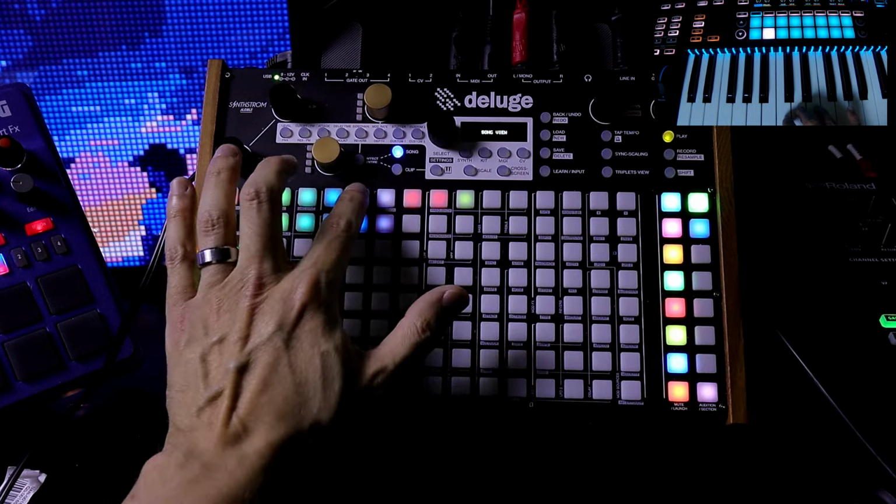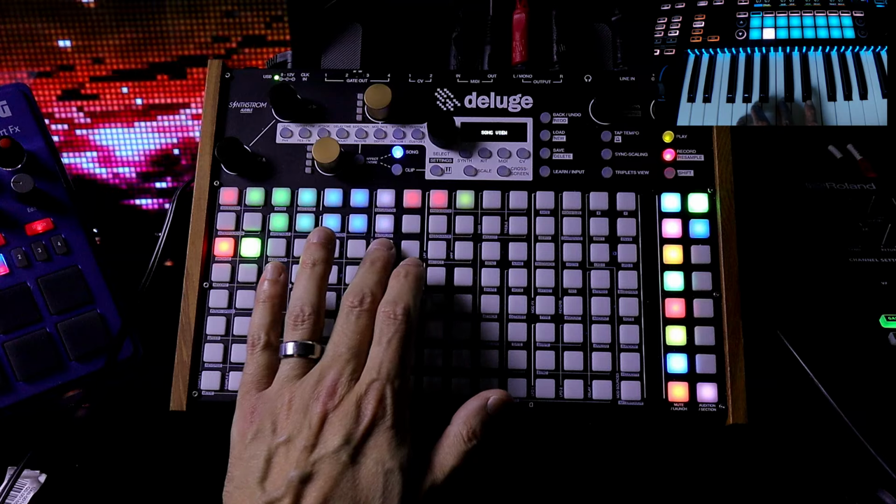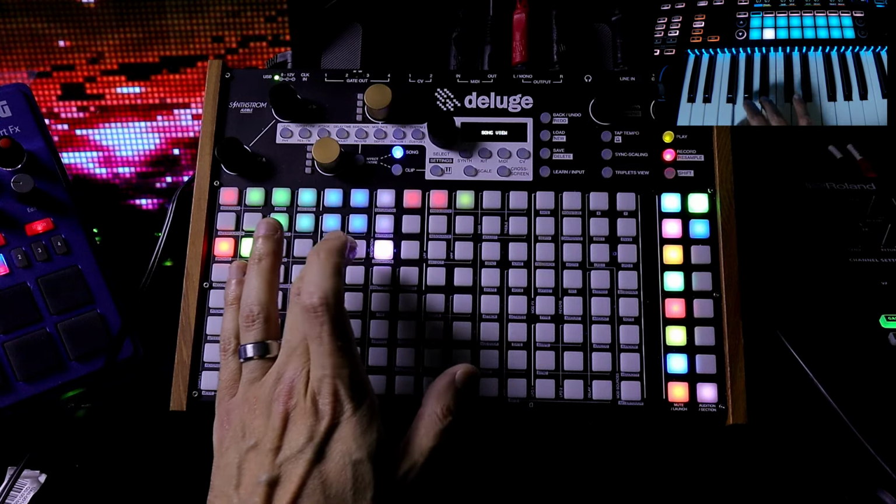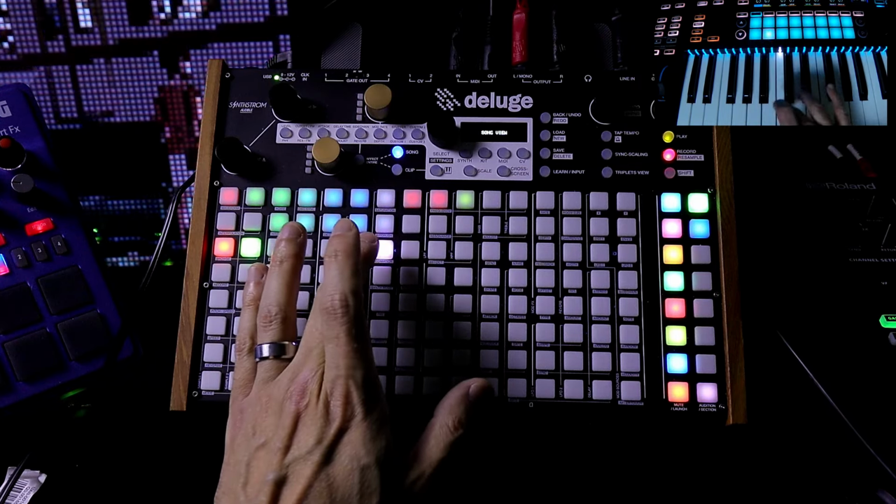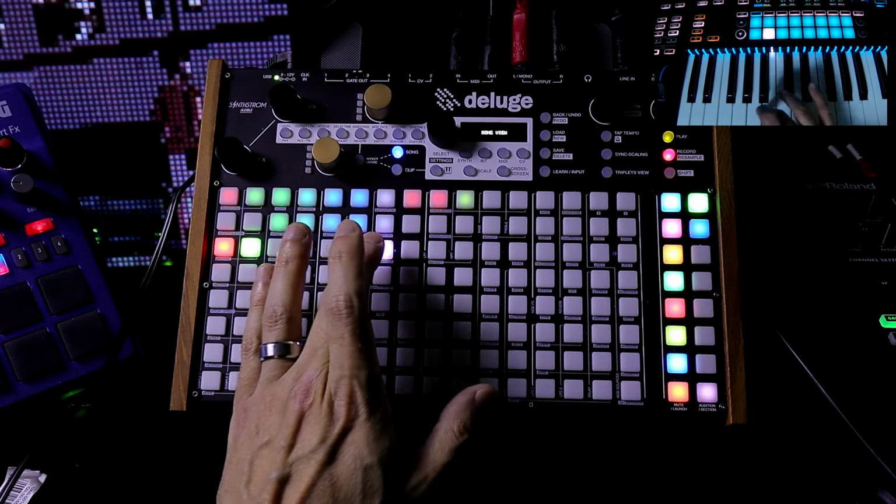Press record, we're in green mode. Just enable the synth you want to record. Press the pad. Now press the pad. Now it just started looping. Might not even be in time, but you can quantize later on if you want.